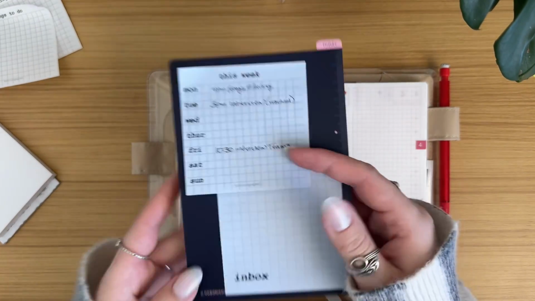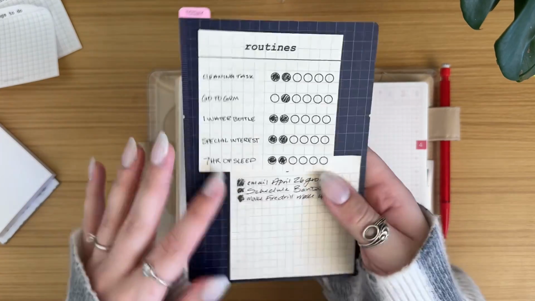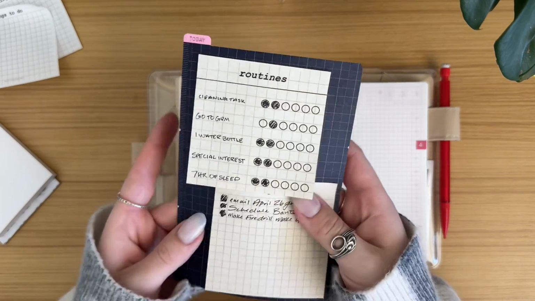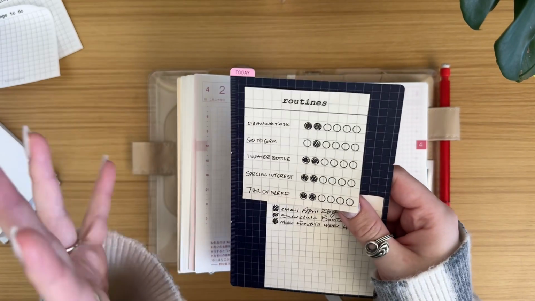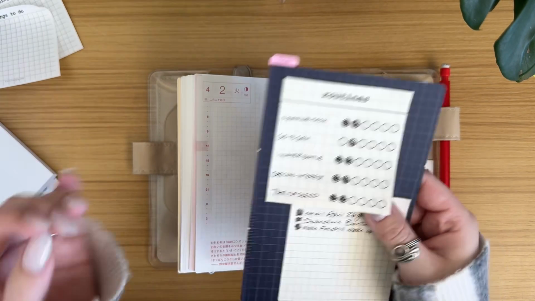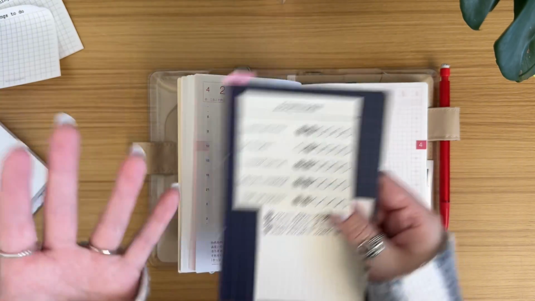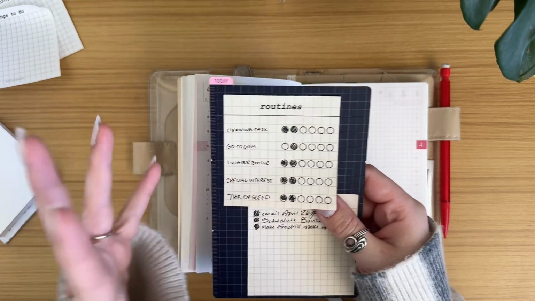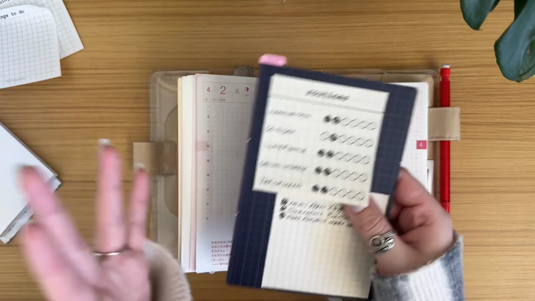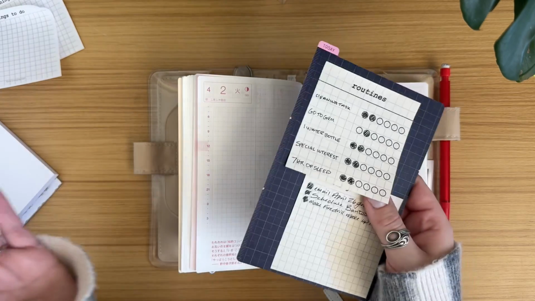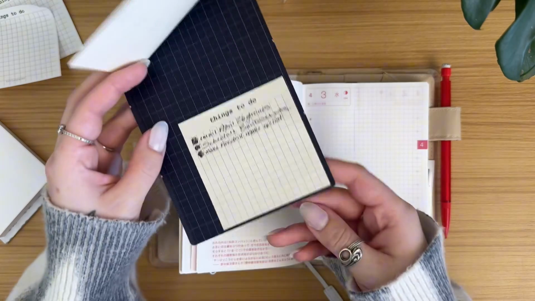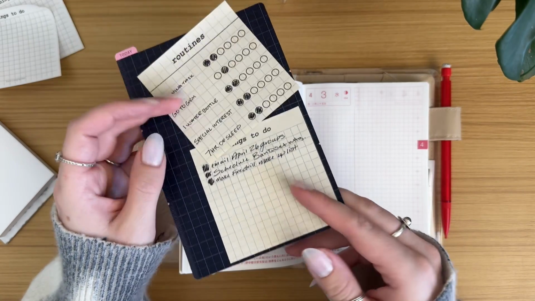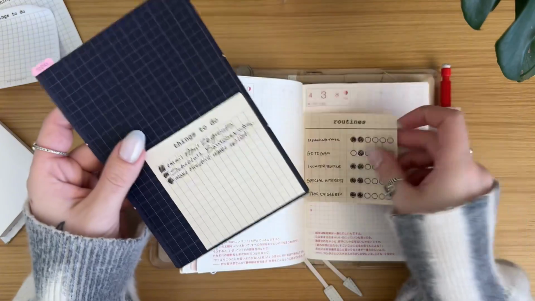So I wanted to make these. I'll show you the 4. I have one for routines. This is like habit tracking, but I didn't want to put habit tracking on there because it feels a little more cold. Routines to me sound more warm and cozy. This is essentially a habit tracker for the week. And then I have my checklist of things to do.